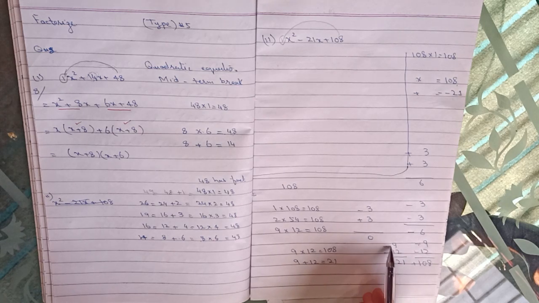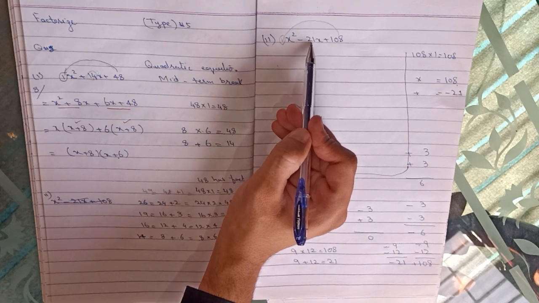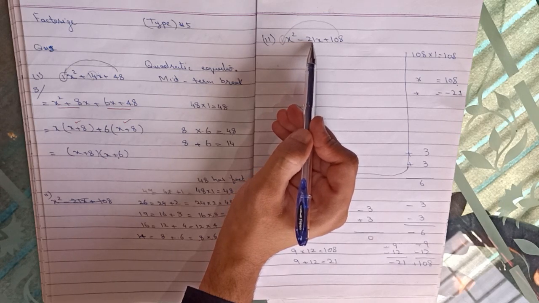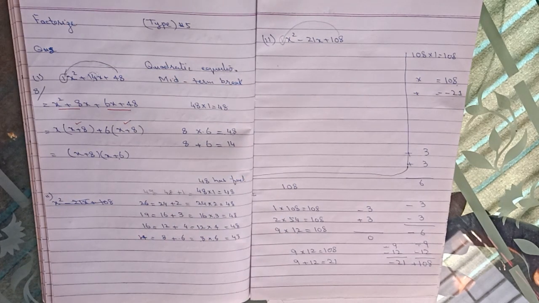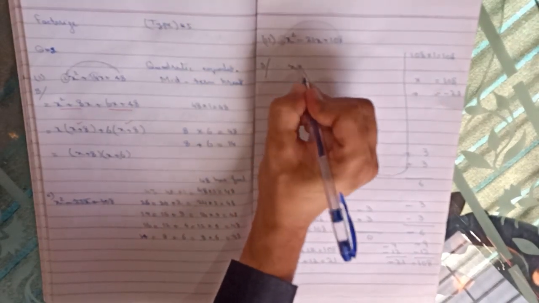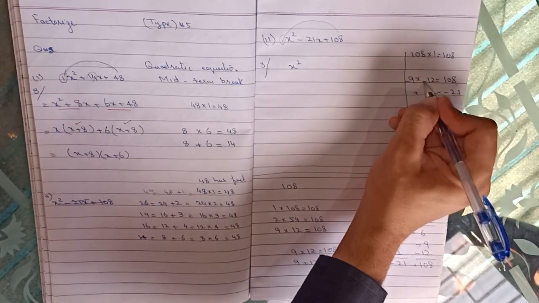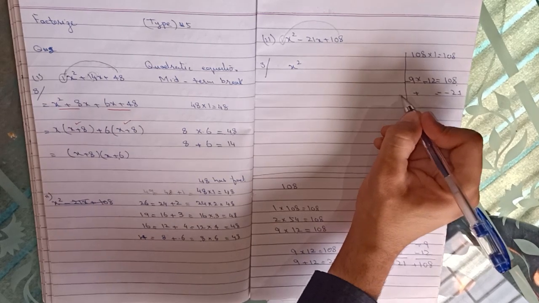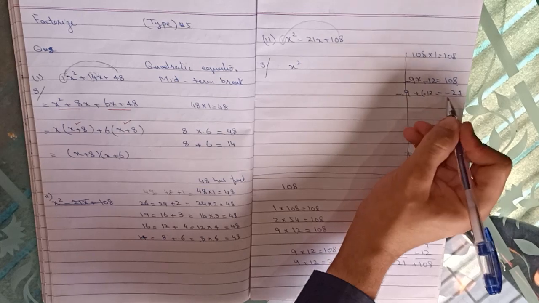So if we take minus 9 and minus 12 and add them, minus 9 minus 12 is minus 21, according to our requirement. Multiplying these two numbers, minus minus plus, 12 nines are 108. So it is easy now. Again we'll write the solution. x square, our factors are minus 9 and minus 12. Minus minus plus, 12 nines are 108. Minus 9 and minus 12 is minus 21.